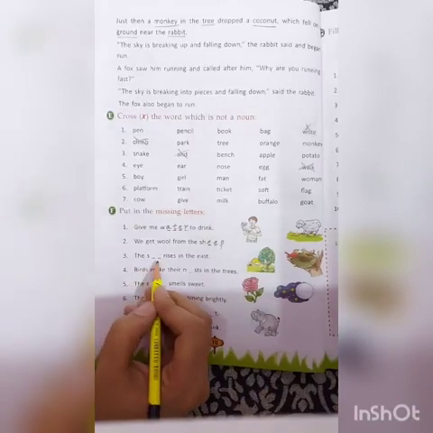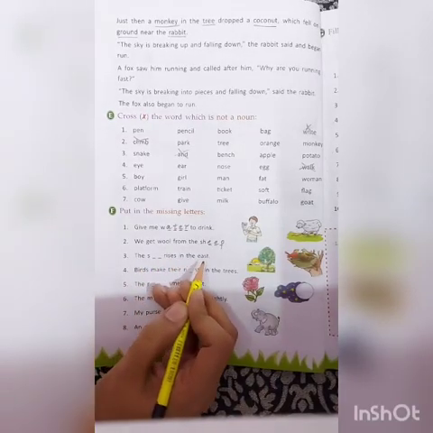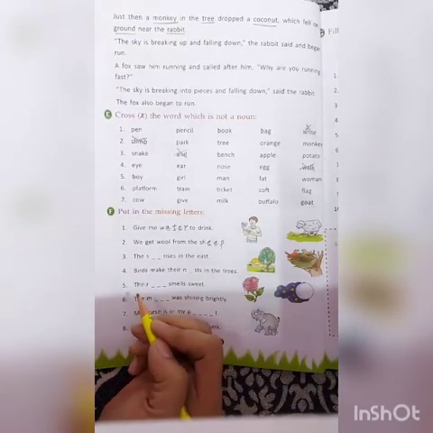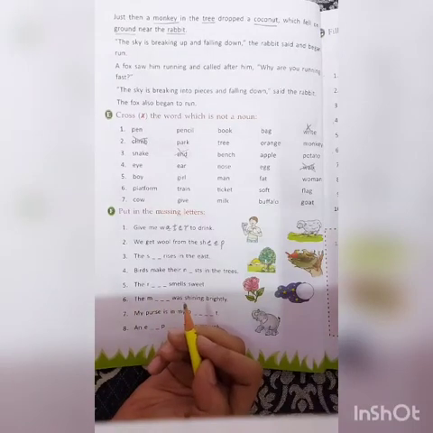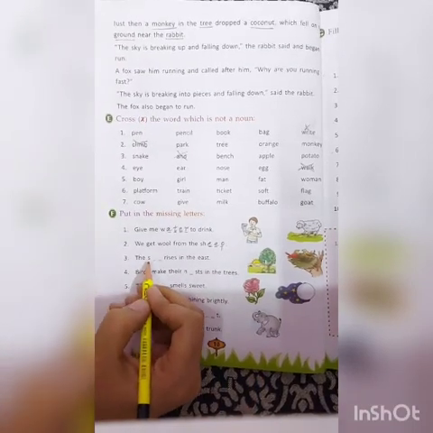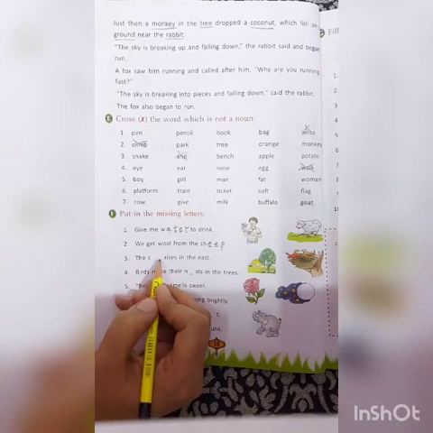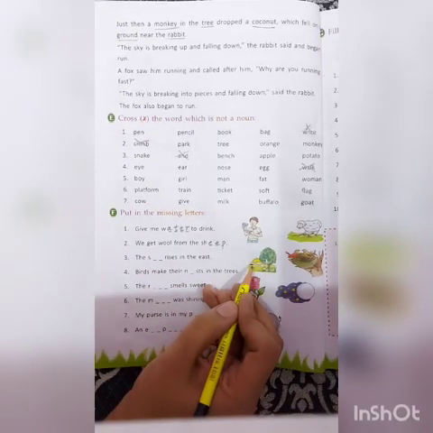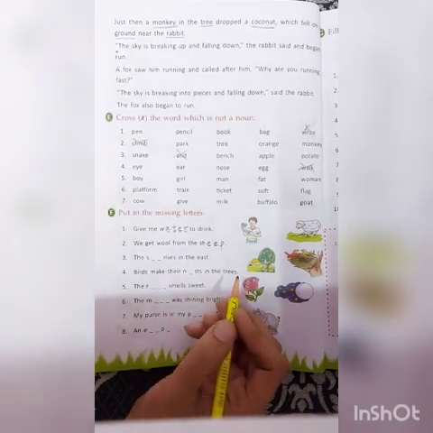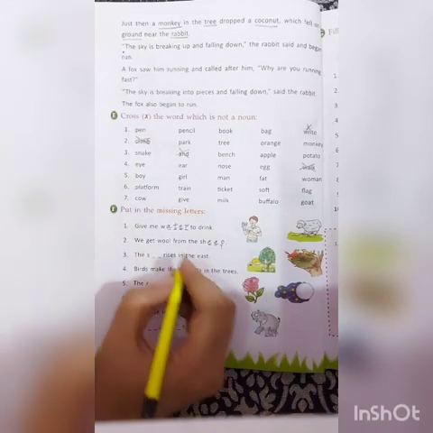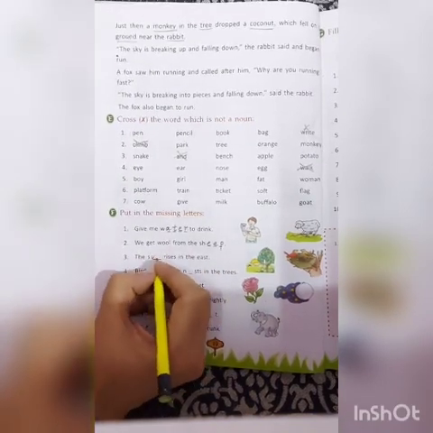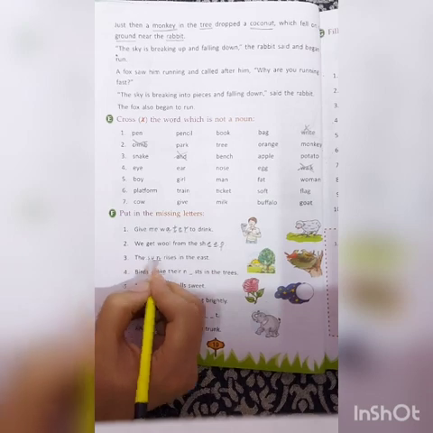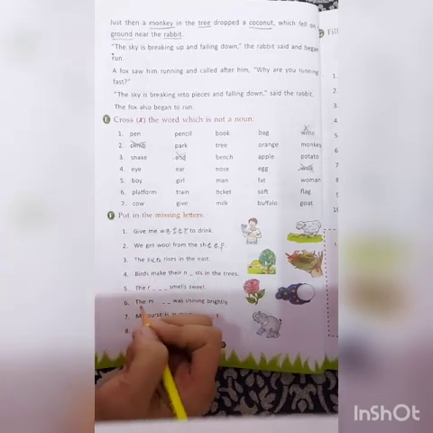Next, the dash rises in the east. What rises in the east? It begins with the letter S and it's a 3-letter word. And there's a picture also so that you can identify. Yes, it is sun. The sun rises in the east.